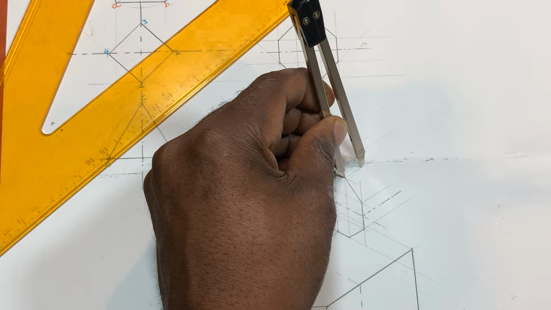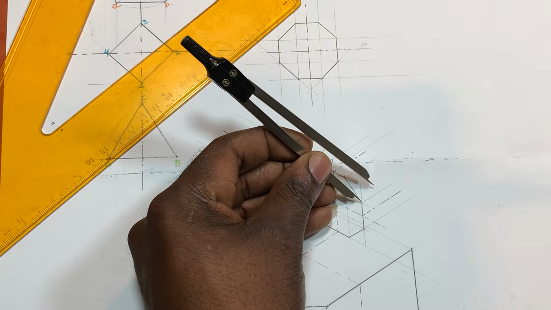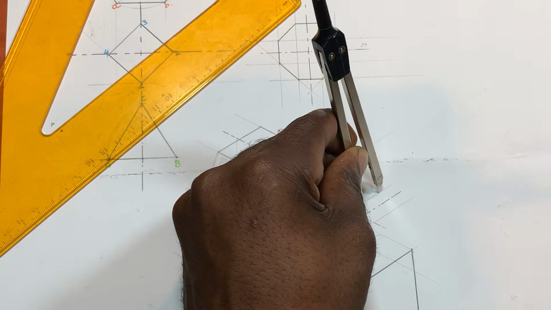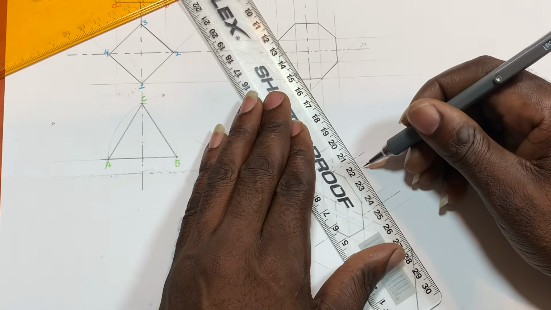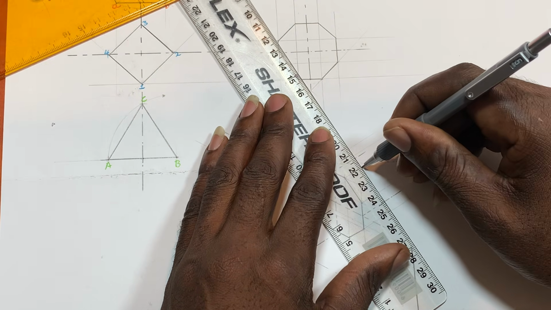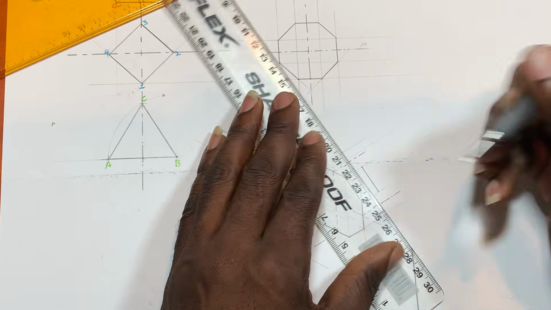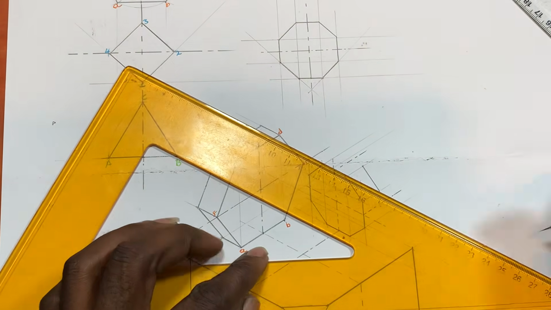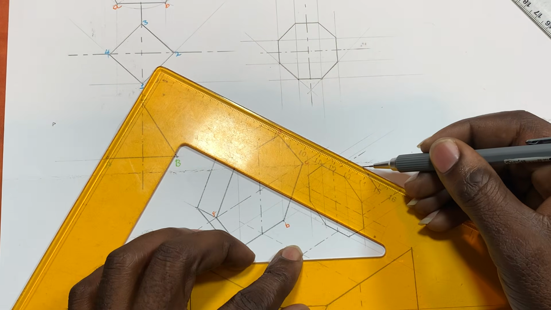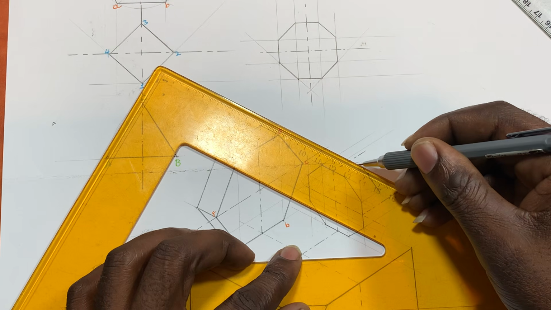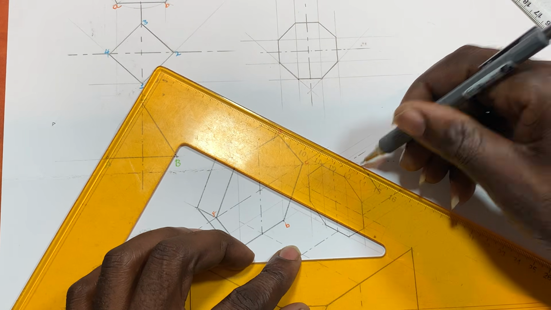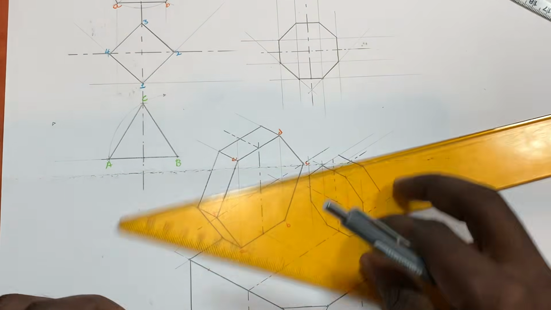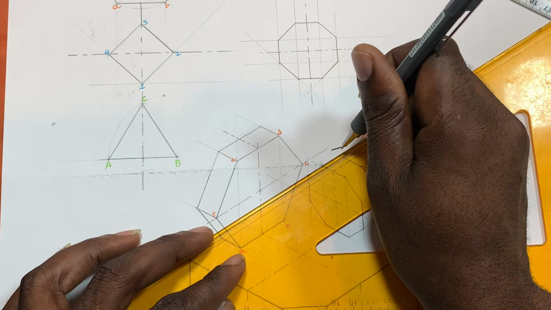Then you come and mark here. You also mark here. Then take a 30mm ruler. You join this one with that, and this one passing your center till that one. So you can come back to have this one dark now. You see?